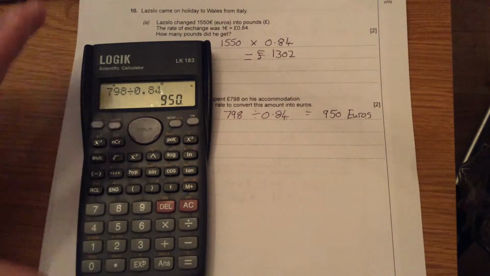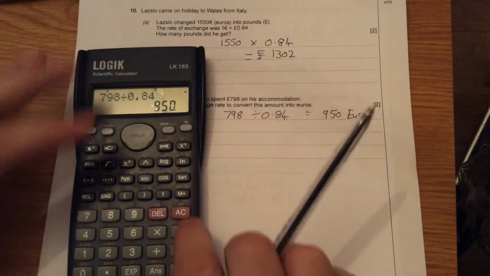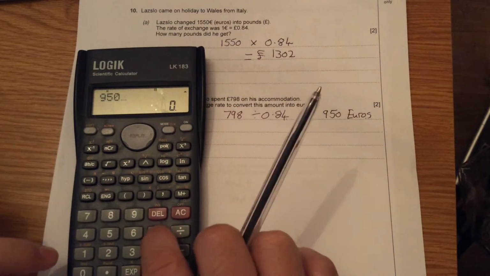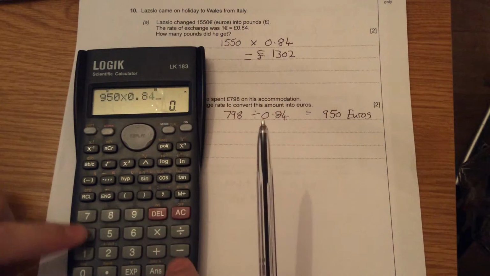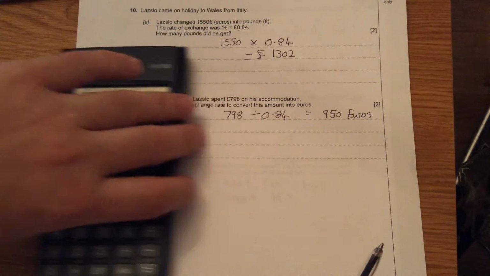Let's just check that's correct quickly by using what we did up here where we multiplied by the exchange rate. So if I did 950 times 0.84, yes, it gives me the original value, which was £798.